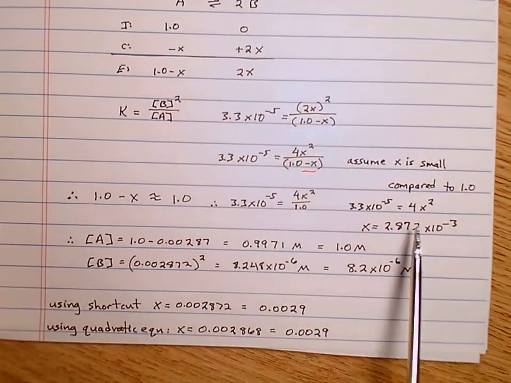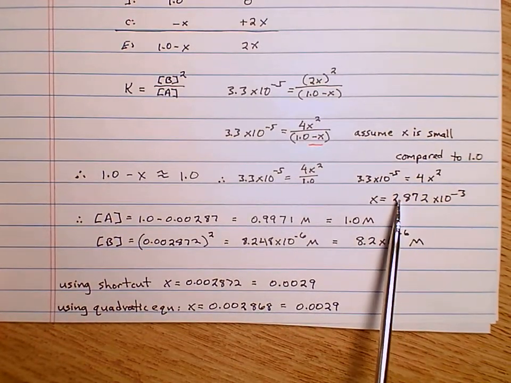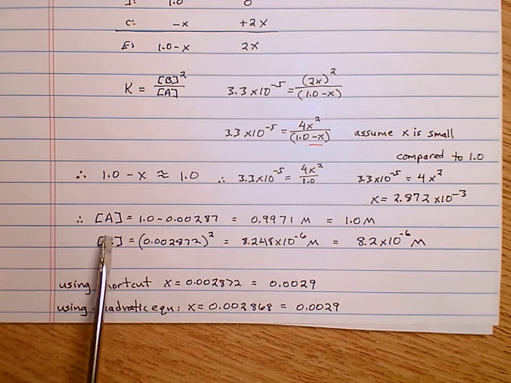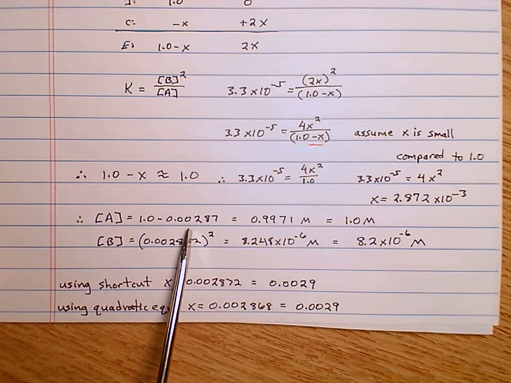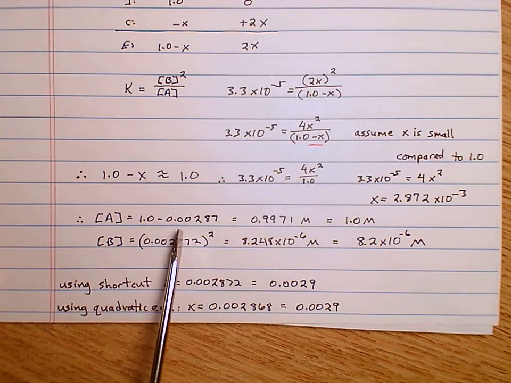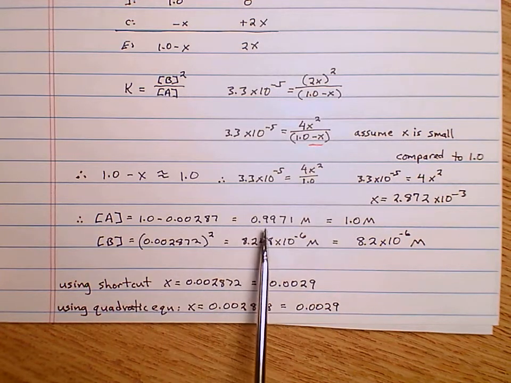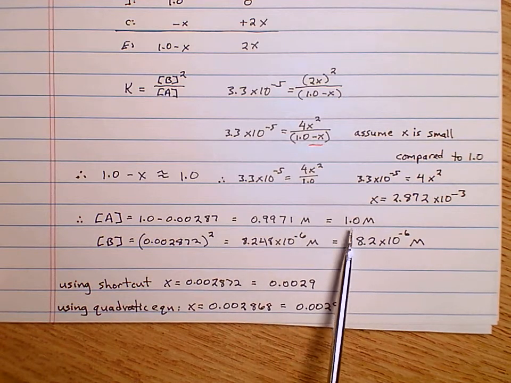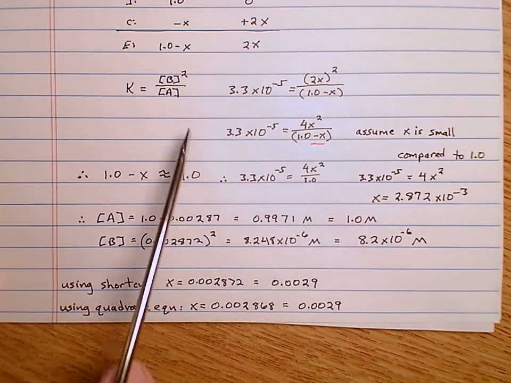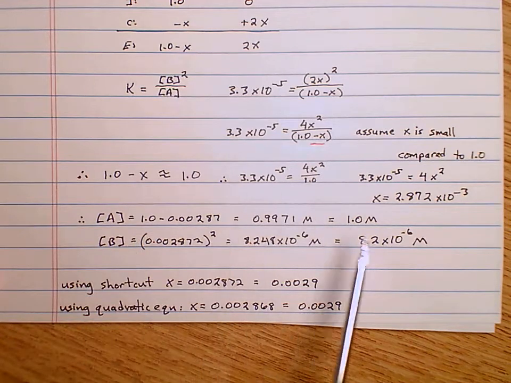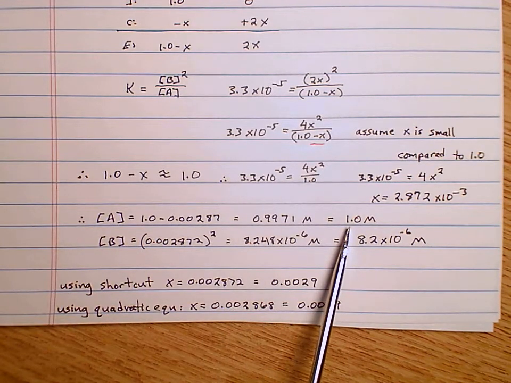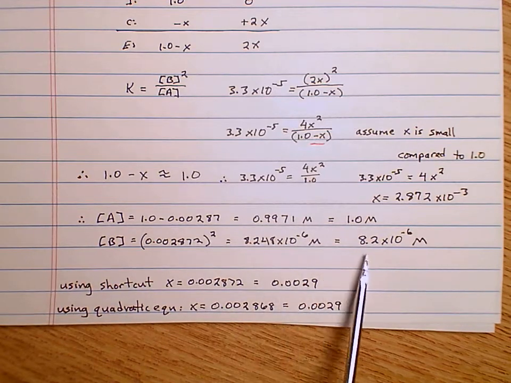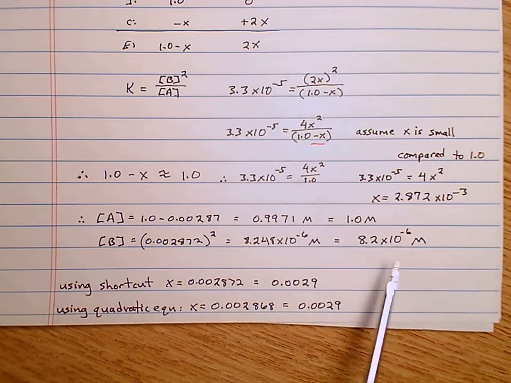Okay, now plugging this value in for x for our equilibrium concentrations, we get the concentration of A is 1 minus x, 1 minus 0.00287, which is 0.9971. Round that to 2 sig figs, we get 1.0. So our assumption that 1.0 minus x is 1.0 turns out pretty good. Concentration of B is x squared, and to 2 sig figs we get 8.2 times 10 to the minus 6th molar.